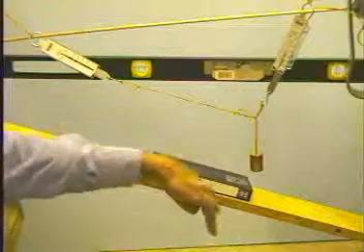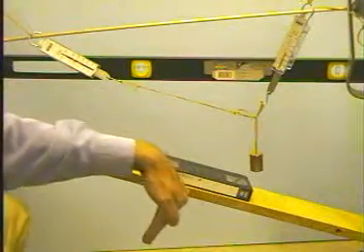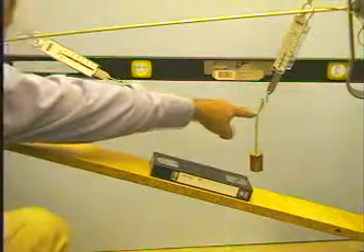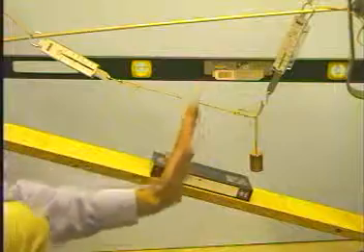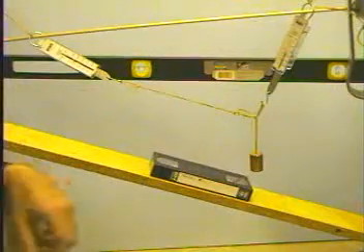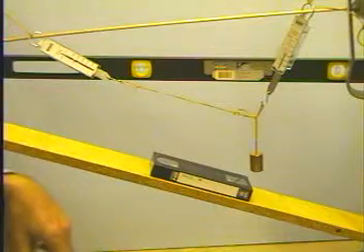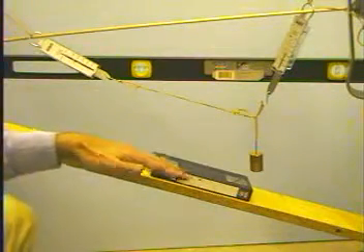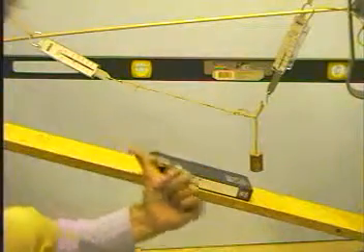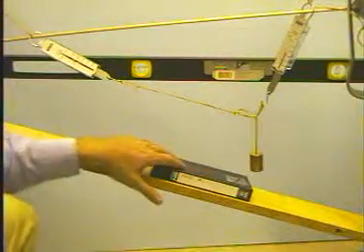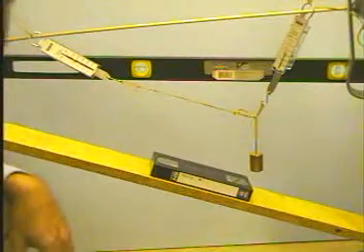The gravitational force then can be thought of as having a component in this direction equal and opposite to the force that's analogous to the tension in the string. That is equal and opposite to the normal force, the perpendicular force exerted by the plane, and a component down the plane equal and opposite to the force that's holding the object back, analogous to the force of tension in this string.